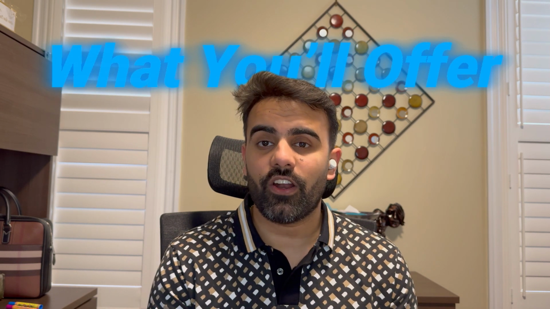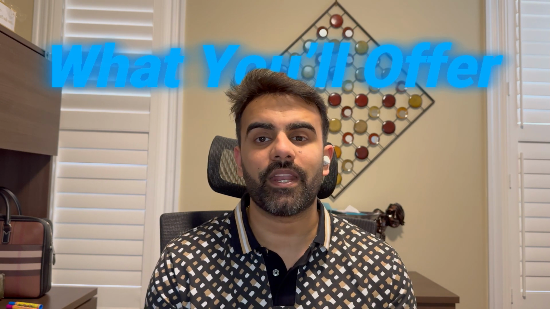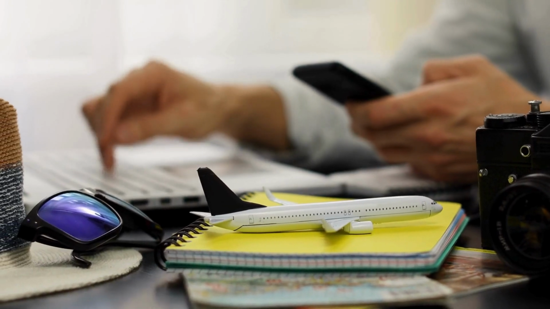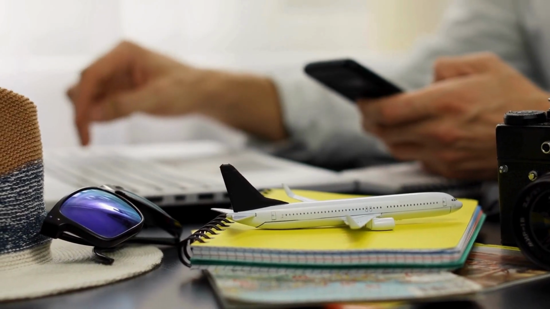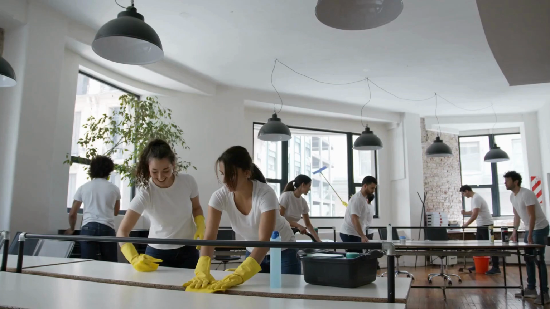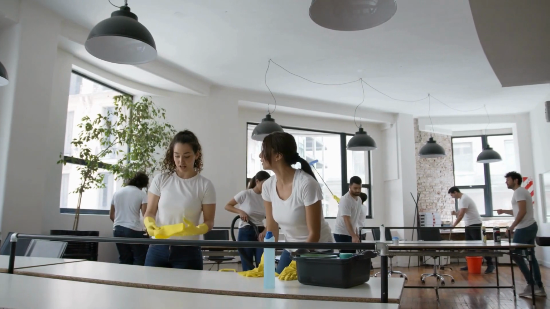So now that we understand why we are going into this business, let's list out the things that you can offer to your clients as a property management service. First is optimizing the listing. On Vrbo, Booking.com, as well as any Airbnb platform, your job would be to maintain the booking and the listing, communicate with the guests, and make sure that it's very much presentable when they check into the property.